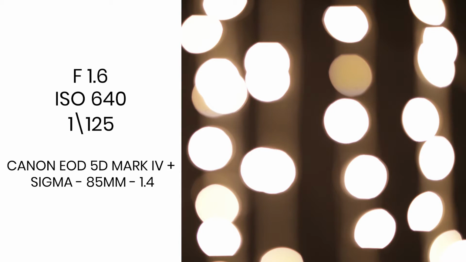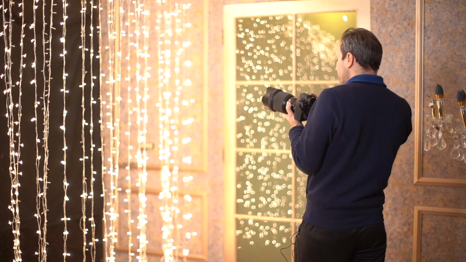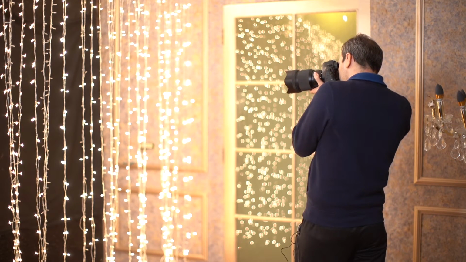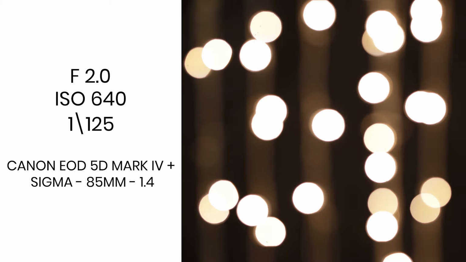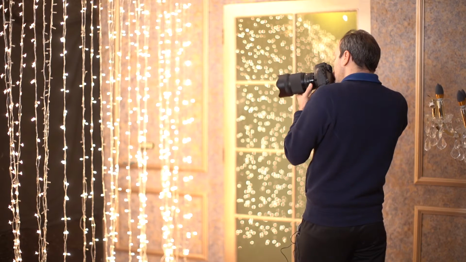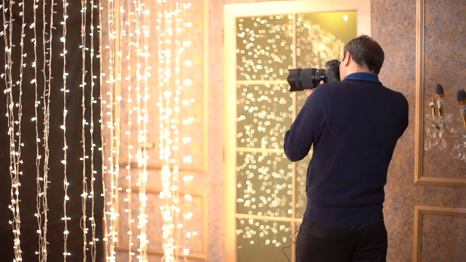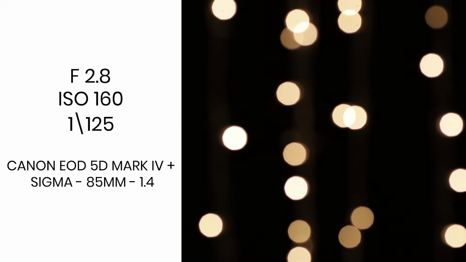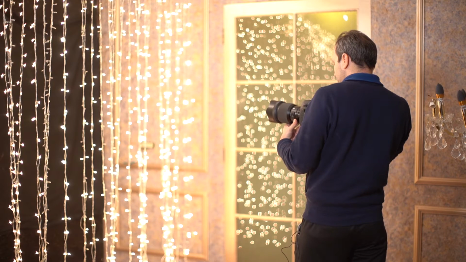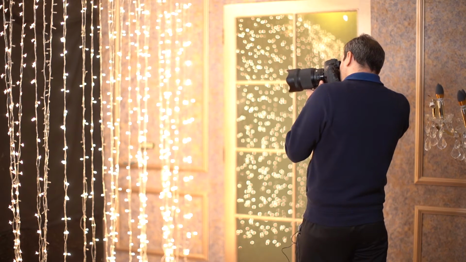Now as you can see, the sizes of the bokeh are a bit large. So we're going to increase the aperture, and that way we'll get a slightly smaller size. Now we have the aperture at 2.8 and we're going to take a shot, and we're going to keep on increasing the aperture and probably a little bit of ISO as well, so that we can get a slightly smaller size bokeh.